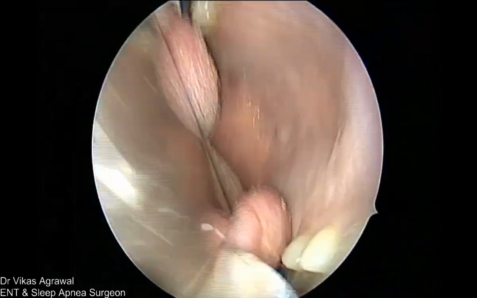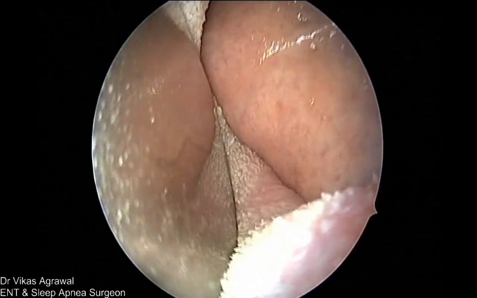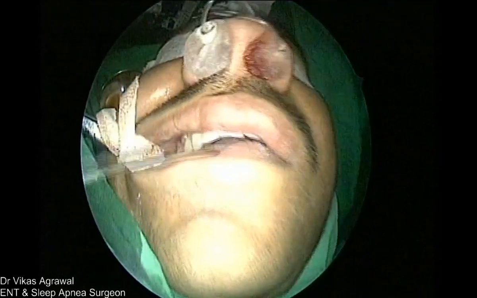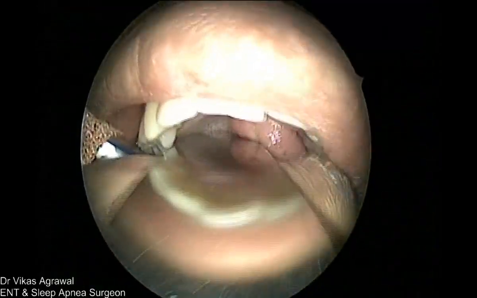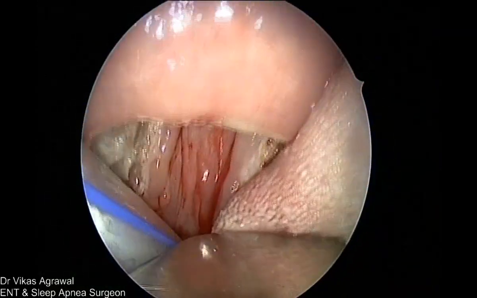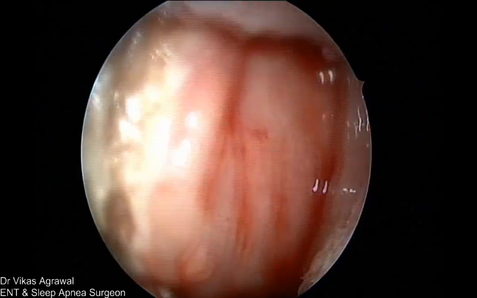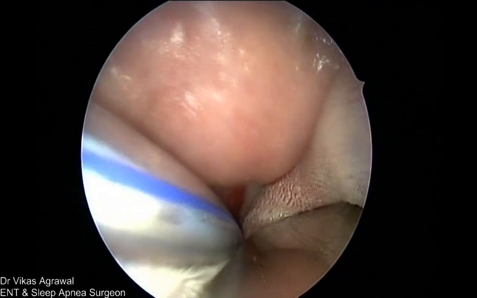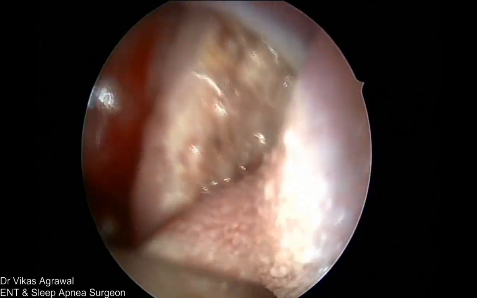Move away from the front. Camera rotated. Okay. See, this was the area operated, the area operated on the left side. Both these areas are not clean.